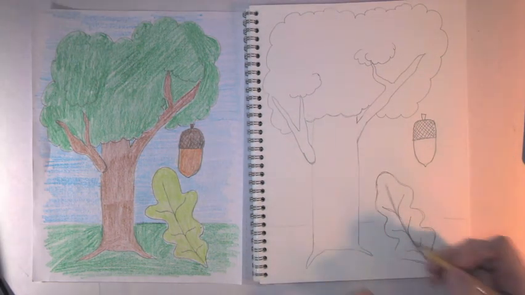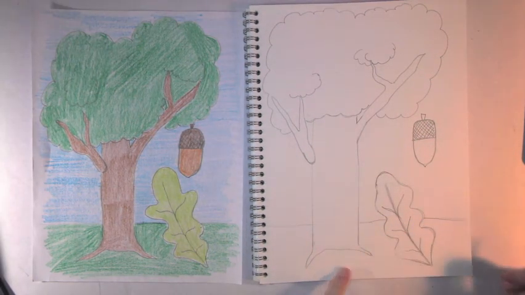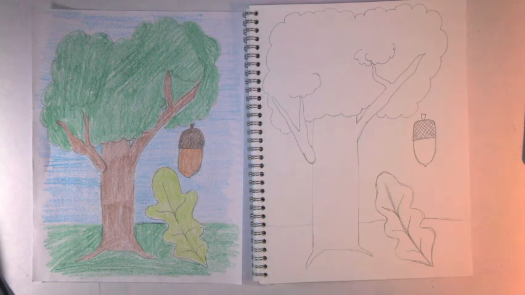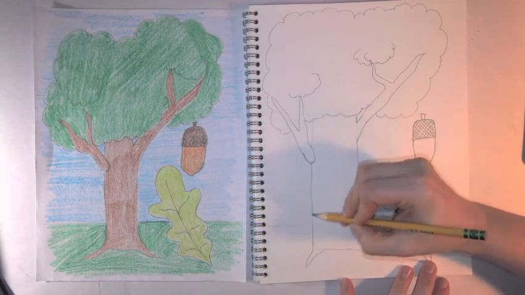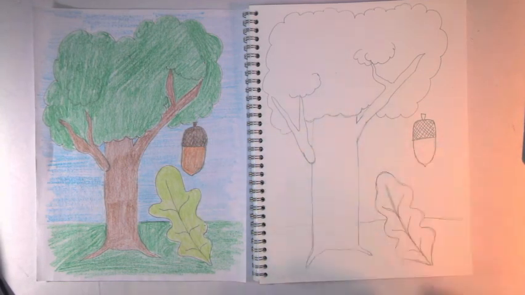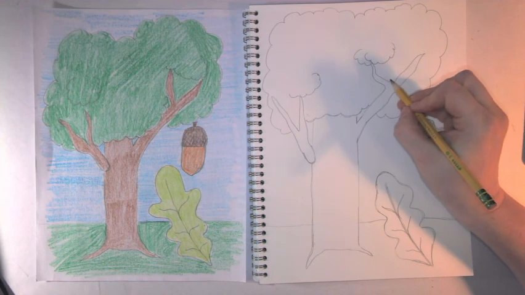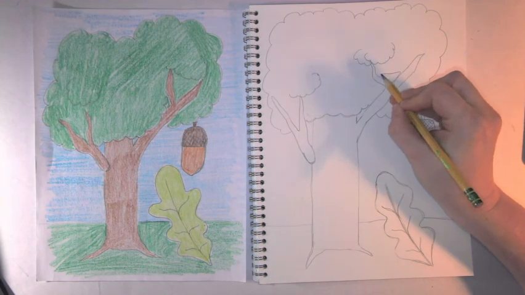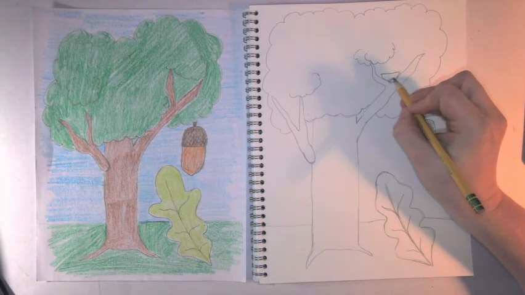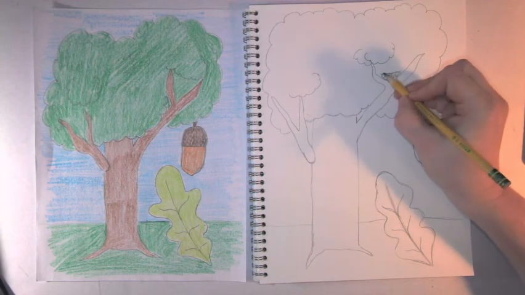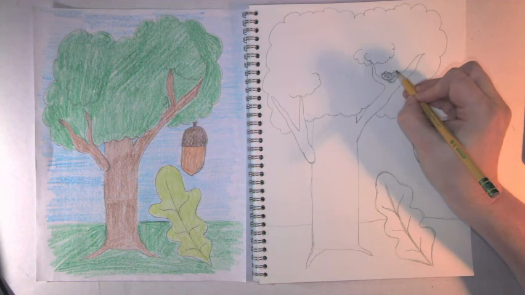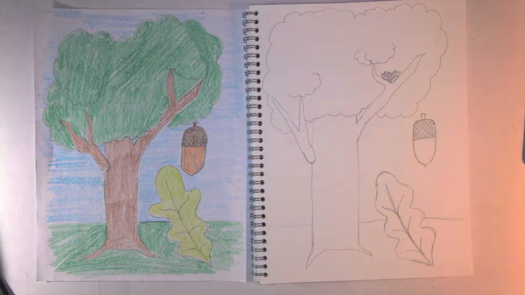Alright, so now that we've drawn all of the leaves in our oak tree, now it is time for you to work on coloring them. You can make any other little spots you want to add to it. If you want to add, you can add a bird's nest up there. You can add something else to it if you'd like.